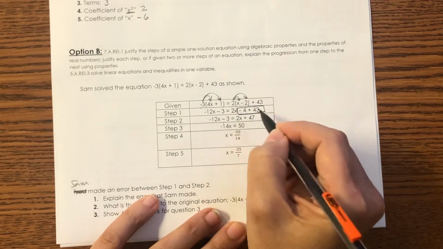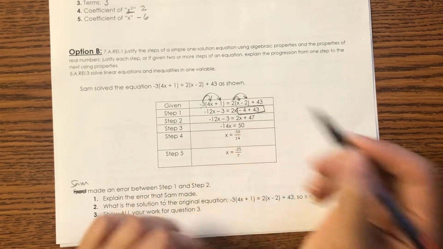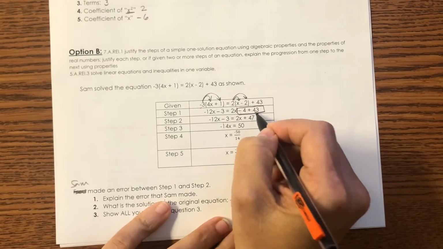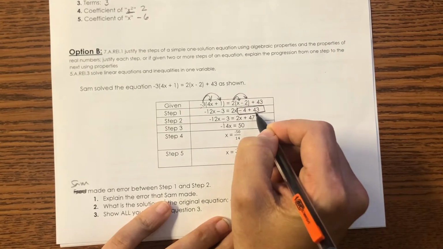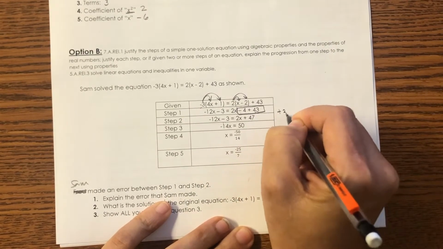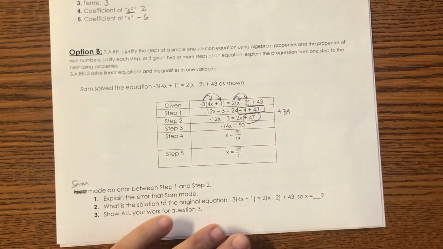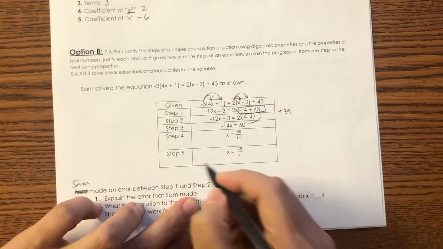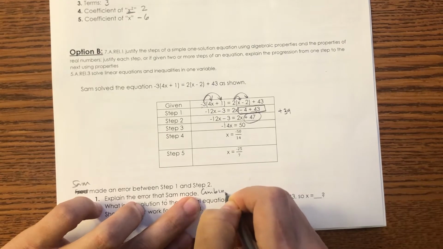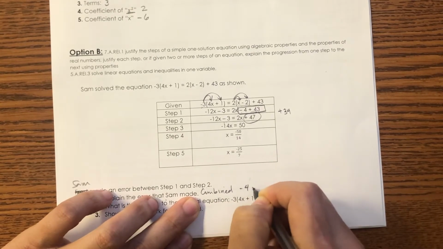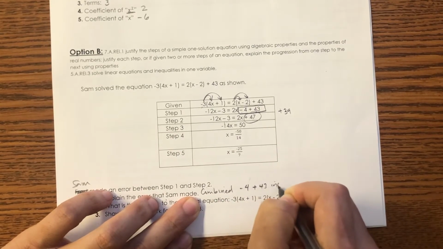So these are negatives meeting positives. What's going to happen? They're going to fight. Who's going to win? Positives are going to win. By how many? By 39. So that's the error, okay? So explain the error that Sam made. He combined negative 4 plus 43 incorrectly.